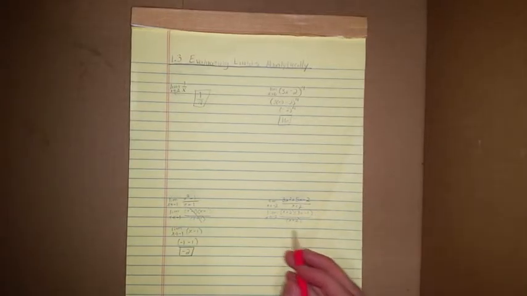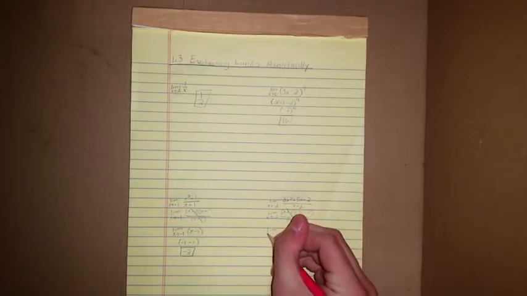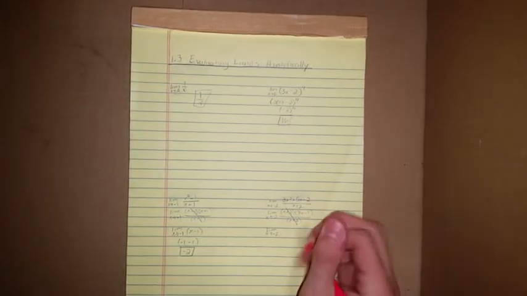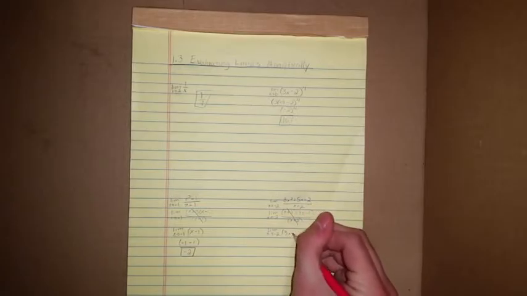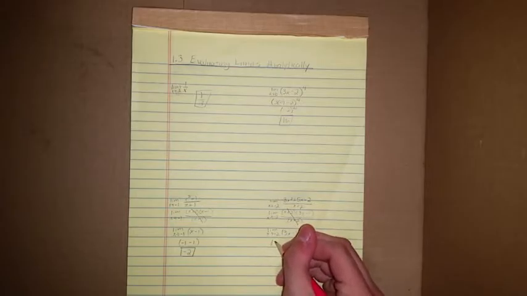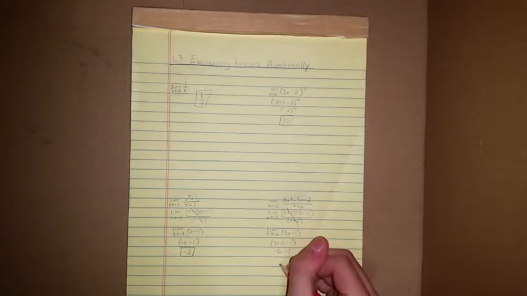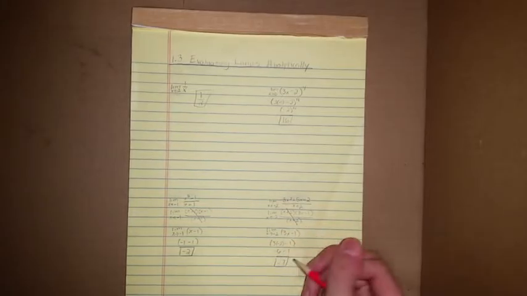Once again, we can see that this term will cancel, leaving us with the limit as x approaches negative 2 of 3x minus 1. Now we can plug in without having any issues. 3 times negative 2 minus 1, which is negative 6 minus 1, negative 7.